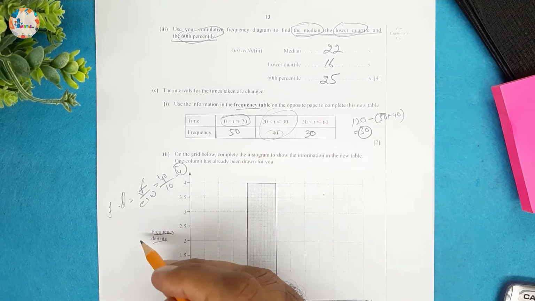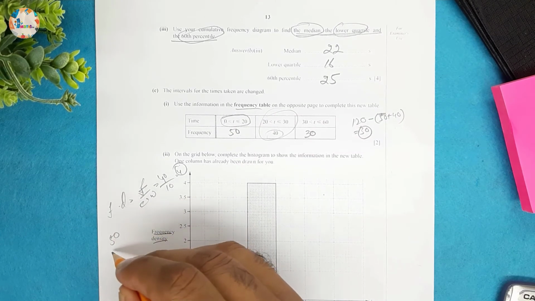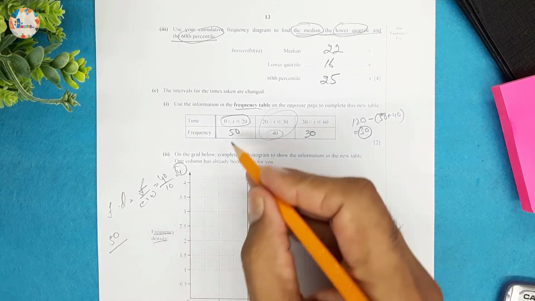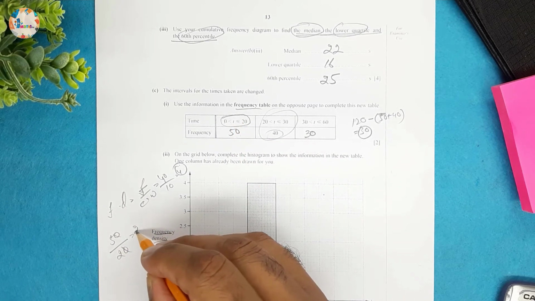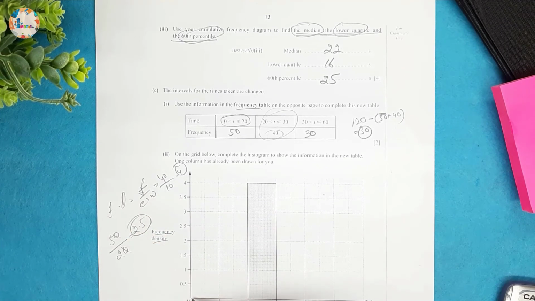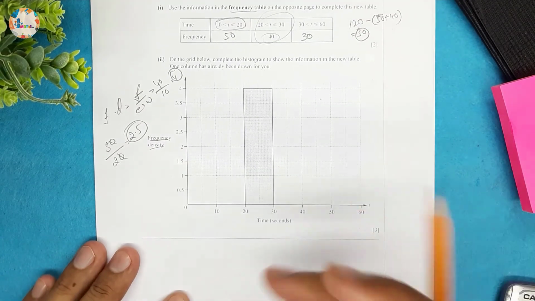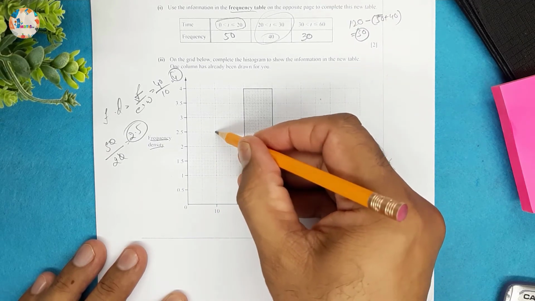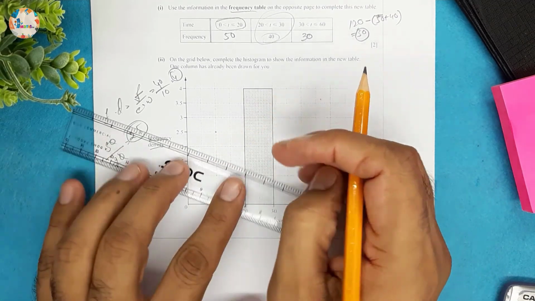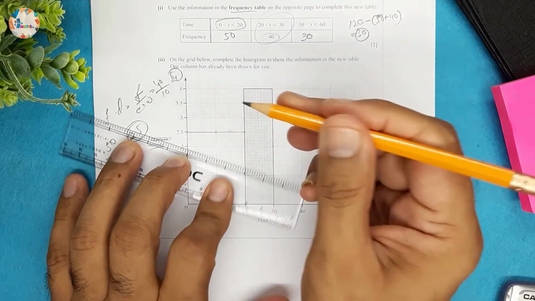Similarly, for this one also we can calculate. The frequency is 50 divided by the class width, which is 20. So this will be 5 by 2, and 5 by 2 is 2.5. So for the height of the column from 0, I will move the page up a little over here. From 0 to 20 we have to keep it at 2.5. So 2.5 will be this much height, and we can draw a bar like this.